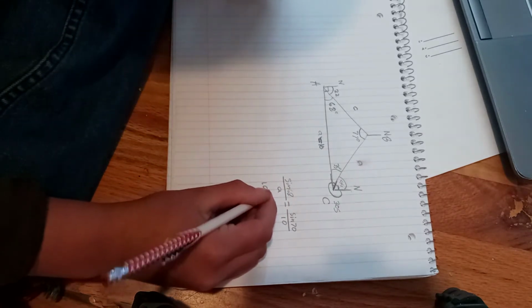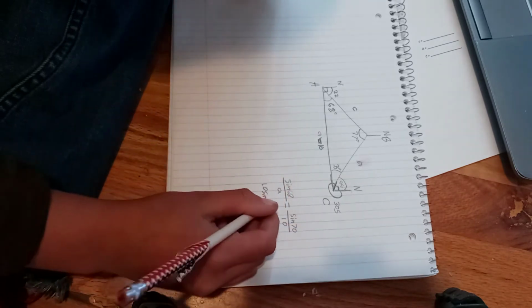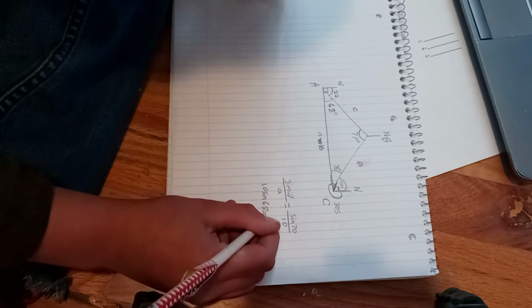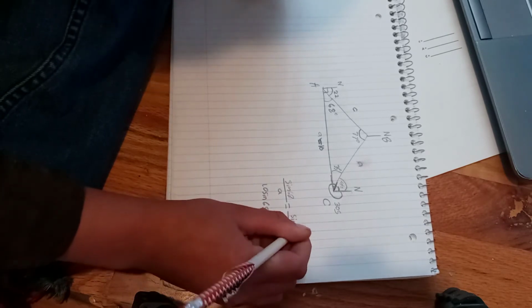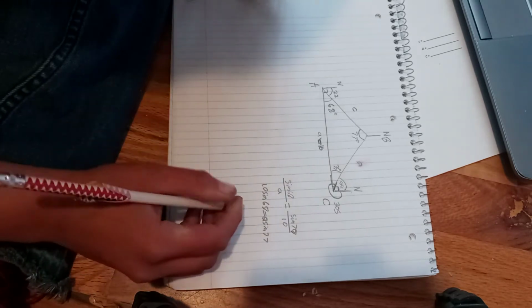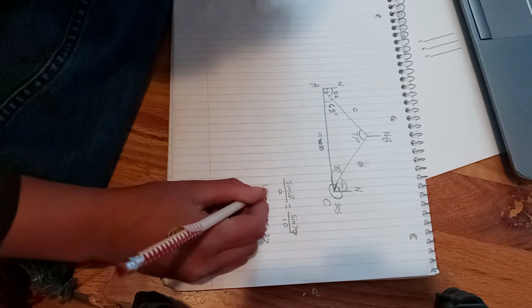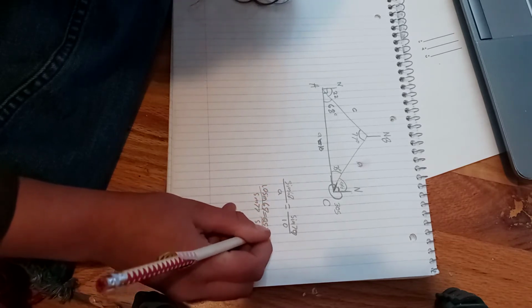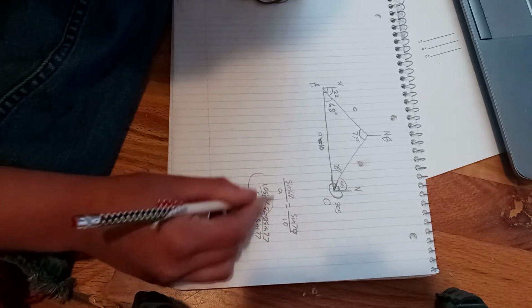So we're doing cross multiplying, so 10 sine 68 equals A sine 77. This is supposed to be 77, I'm sorry. And then we just divide both sides by sine 77. So A equals this.